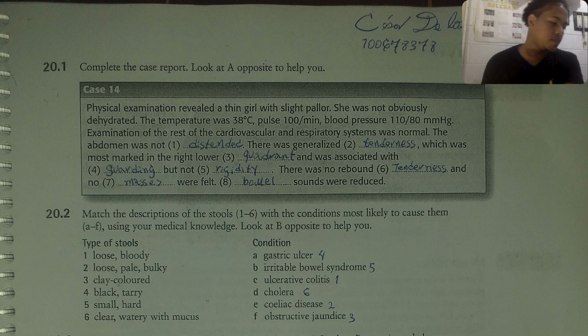Chapter 20, the gastrointestinal system. Exercise 20.1. Complete the case report. Look at A opposite to help you. Case 14. Physical examination revealed a thin girl with slight pallor. She was not obviously dehydrated. The temperature was 38 Celsius.